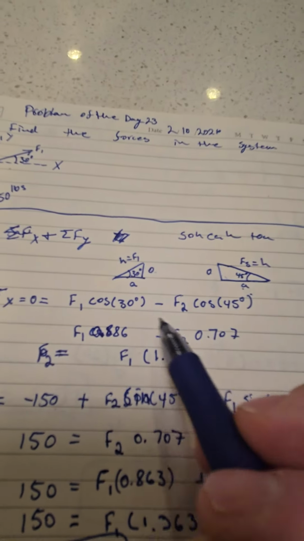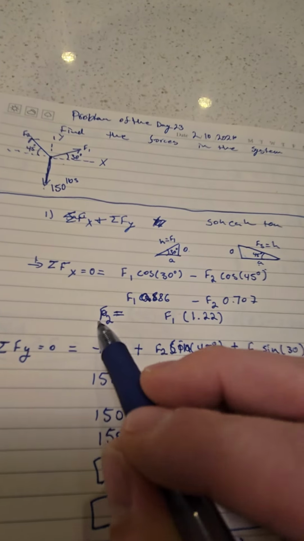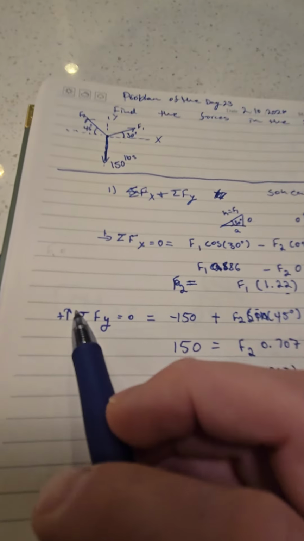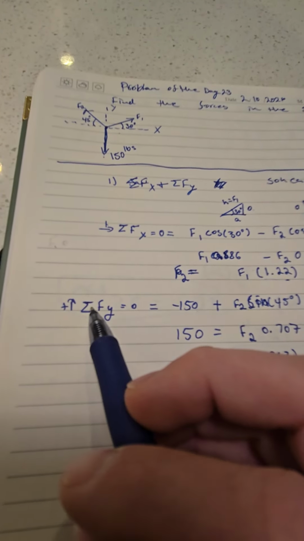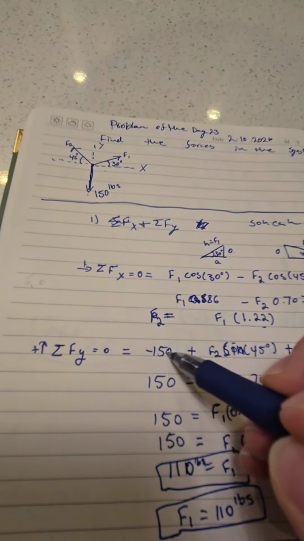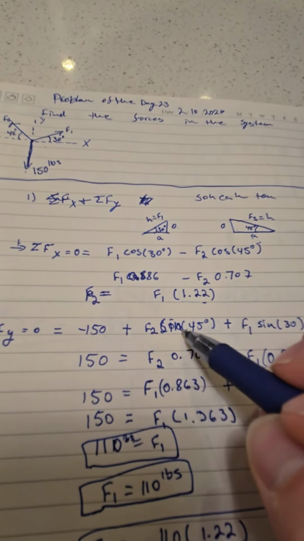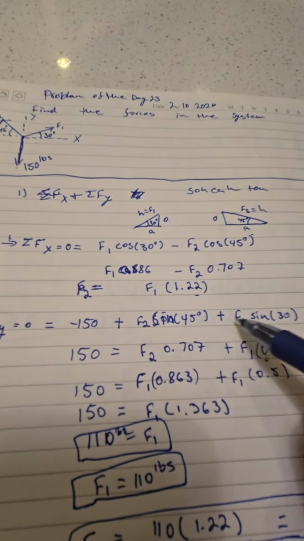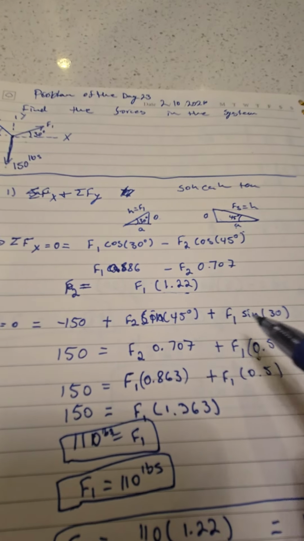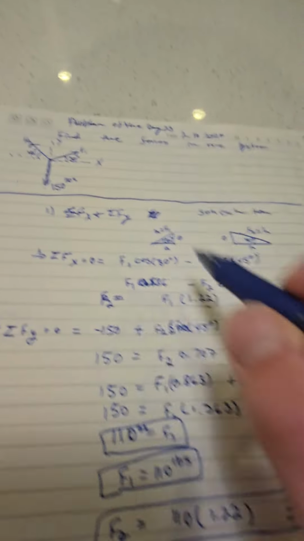Then I changed it into a decimal and solved for F2, and this is the equation for F2. And then I take the sum of the forces in the y, so sum of forces in the y equals 0. You've got negative 150 because I said upward y direction is positive, plus F2 sine 45 degrees, plus F1 sine 30 degrees, and they're both in the positive direction in the y.